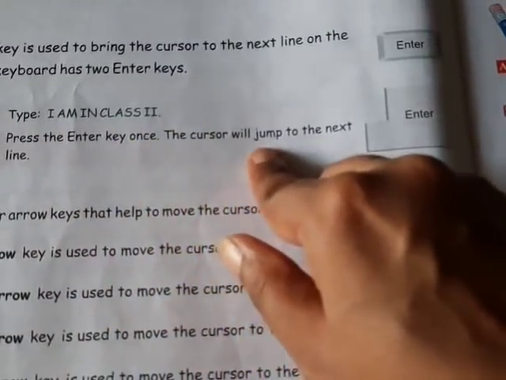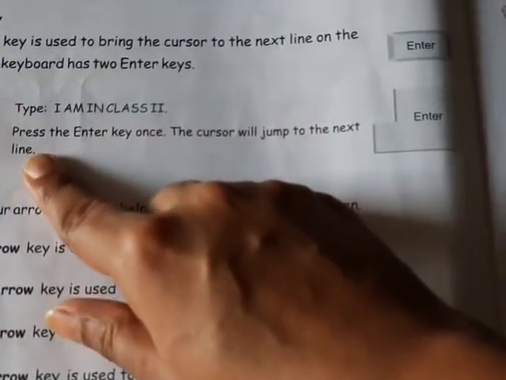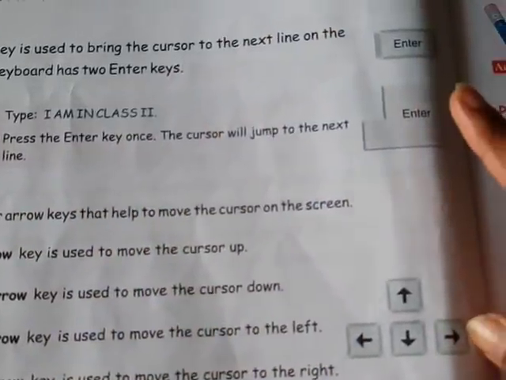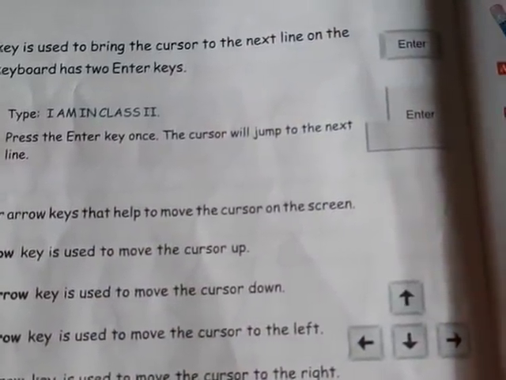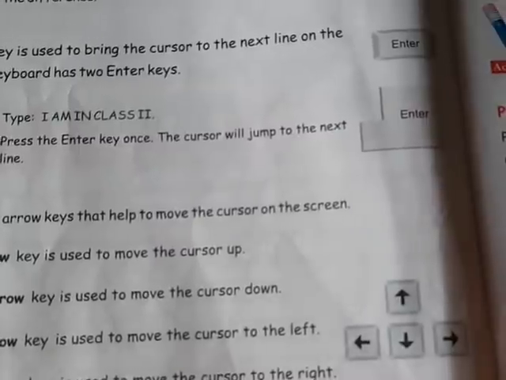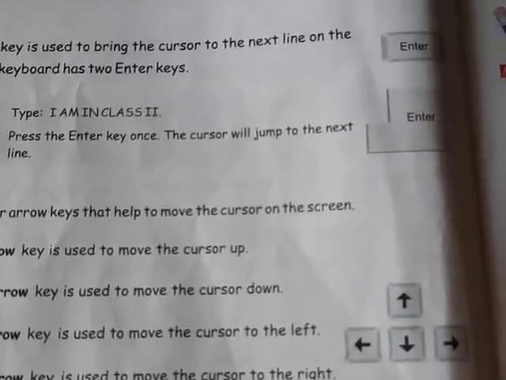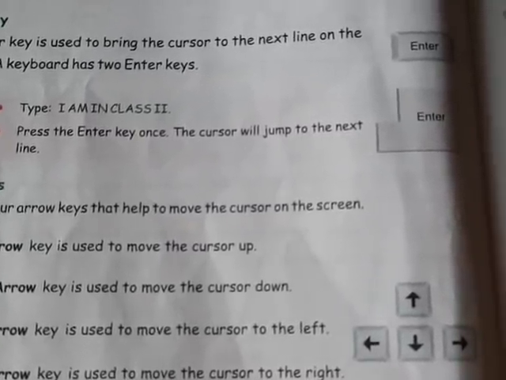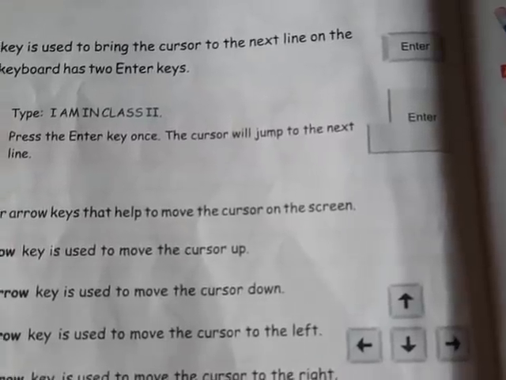The cursor will jump to the next line. So every time you press enter, the cursor will jump to the next line. So if you press enter once, it will come to the next line. If you press it more than once, it will skip that many lines.